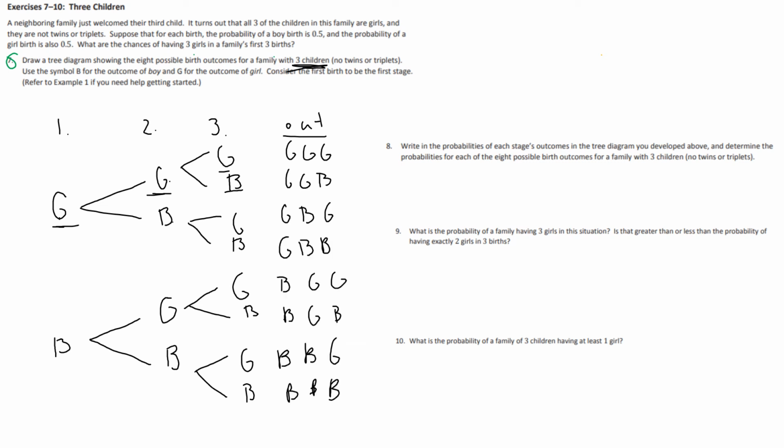Okay, so these should be all of your outcomes that you have. There should be 8 of them. 4 of them start with girl, 4 of them start with boy. And then remember that the order does matter here, because you're talking about your first child, then your second child, then your third child. So your oldest, your youngest, or your oldest, your middle, and your youngest. So it does matter what order they're in.